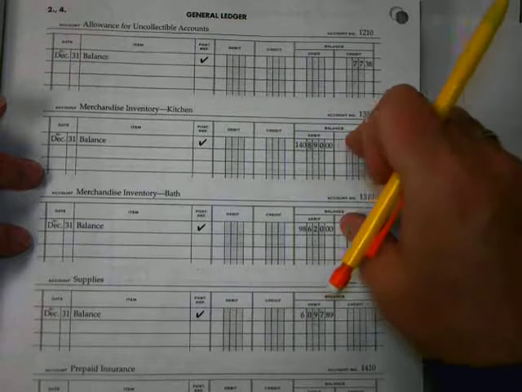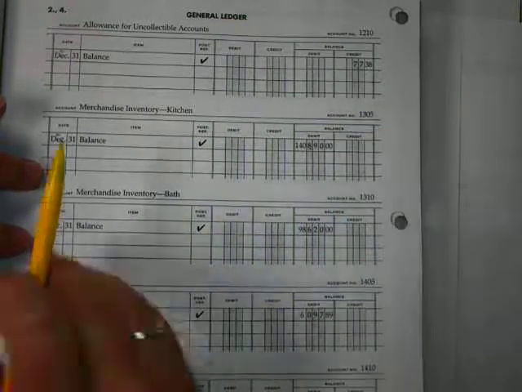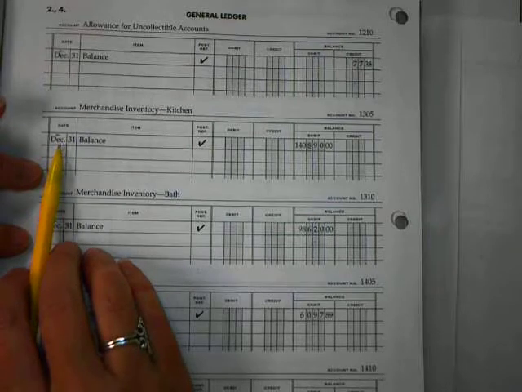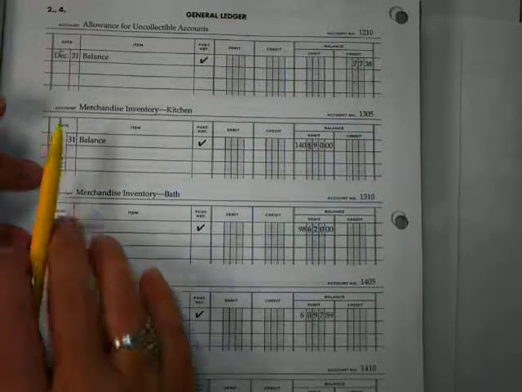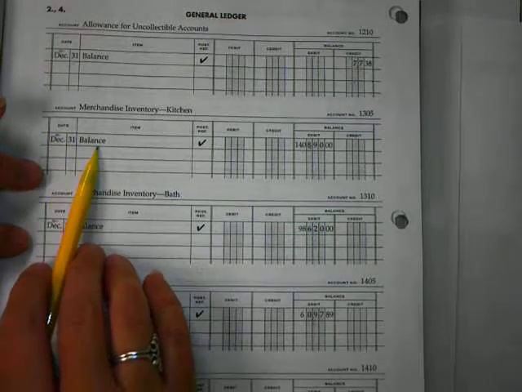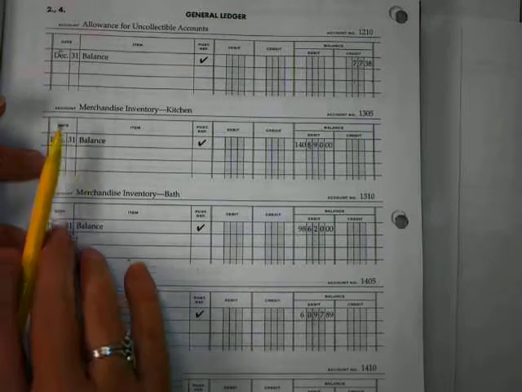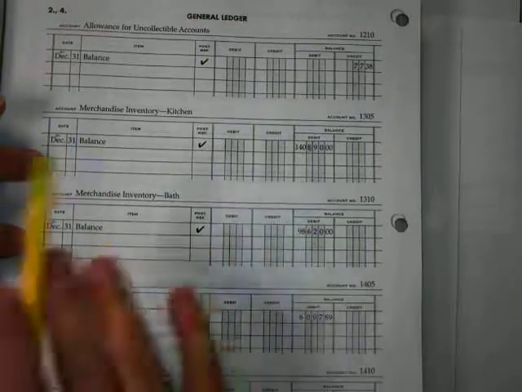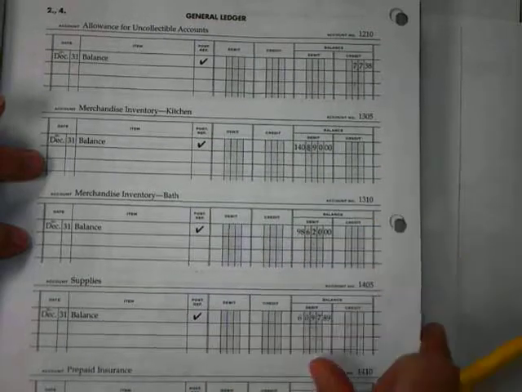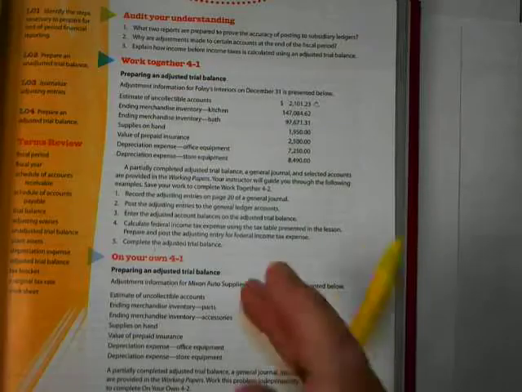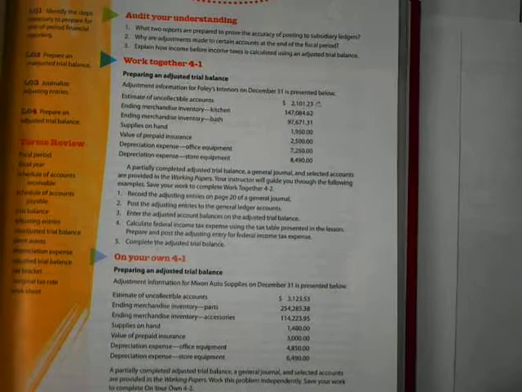So we know that this is the beginning inventory, even though it says December 31st, that was actually the same thing as January 1st because this never got touched. So this really is our beginning inventory. And then this is our ending inventory. So that's where those numbers are coming from.